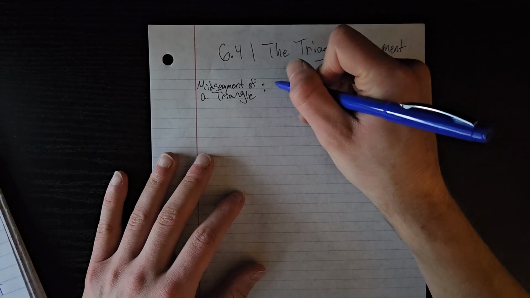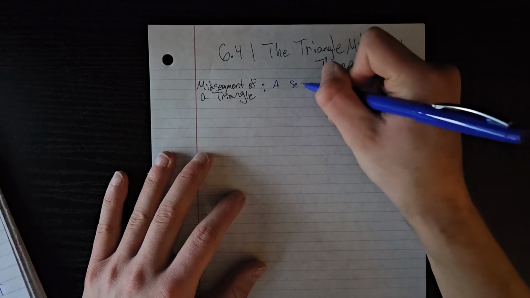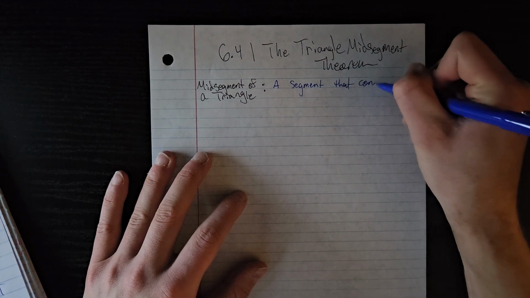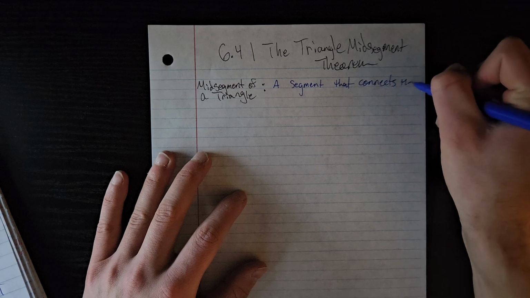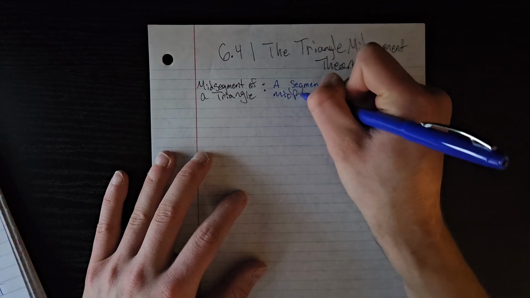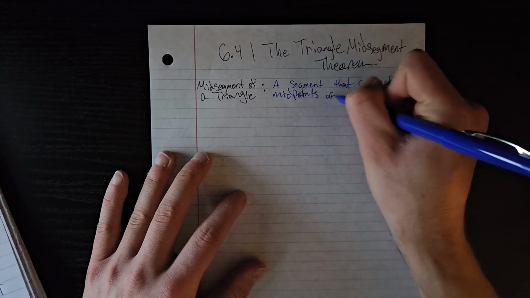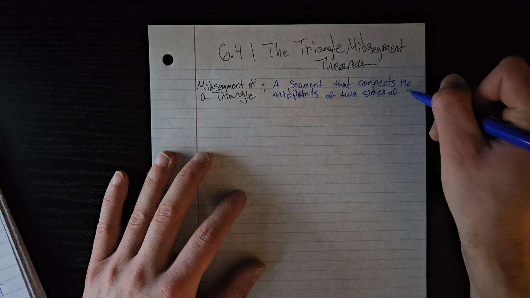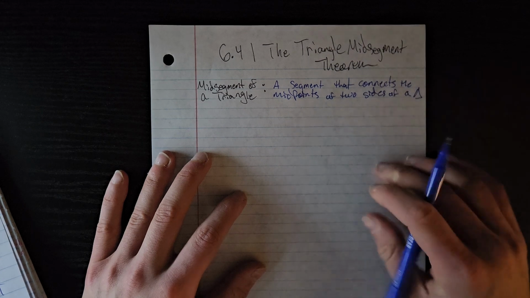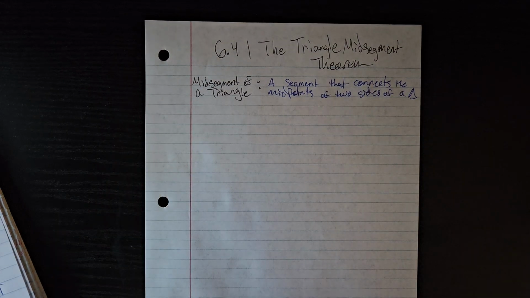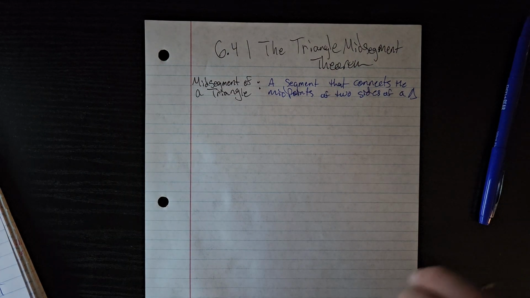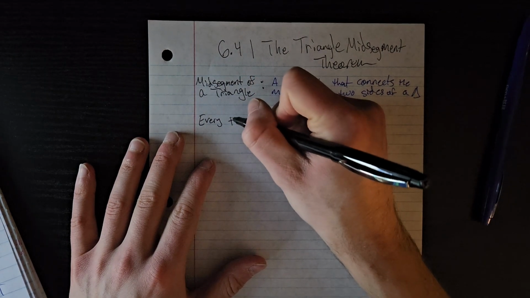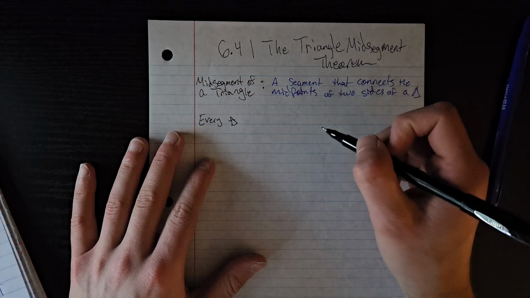All right, mid-segment of a triangle. A segment that connects the midpoints of two sides of the triangle, or of a triangle, and we'll abbreviate triangle with the triangle marking. And I'll just mark it.